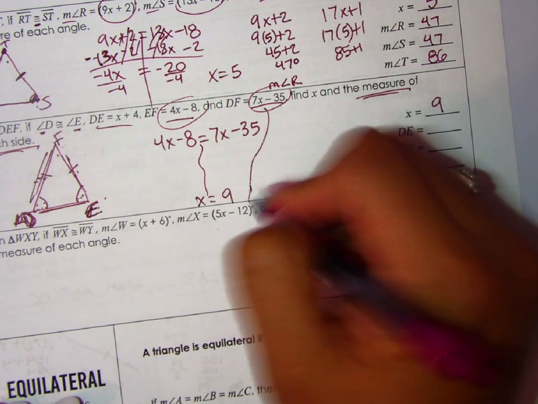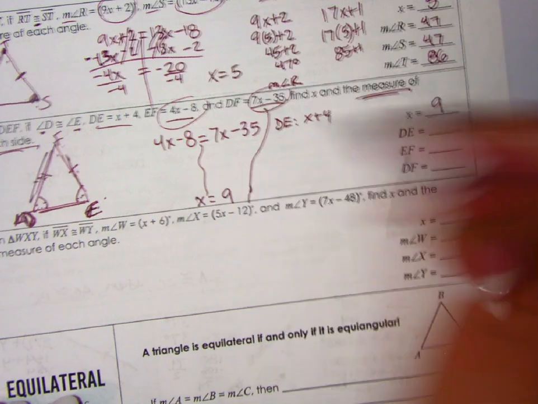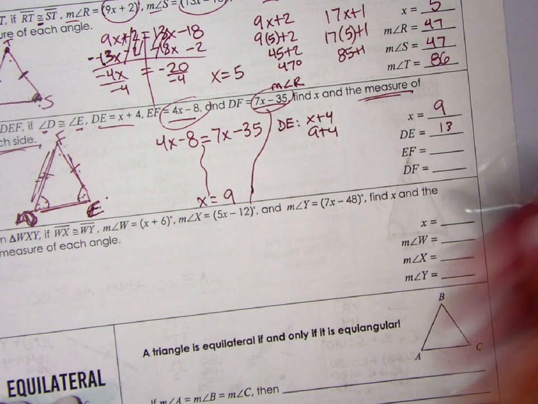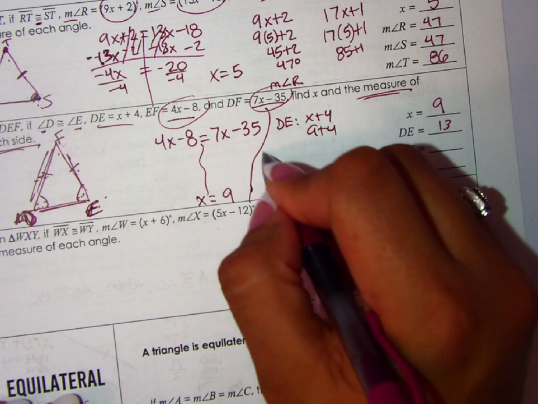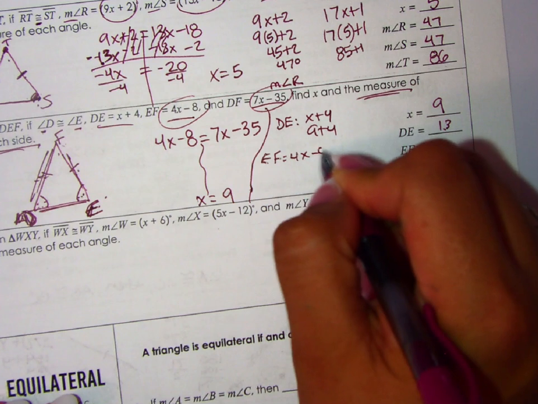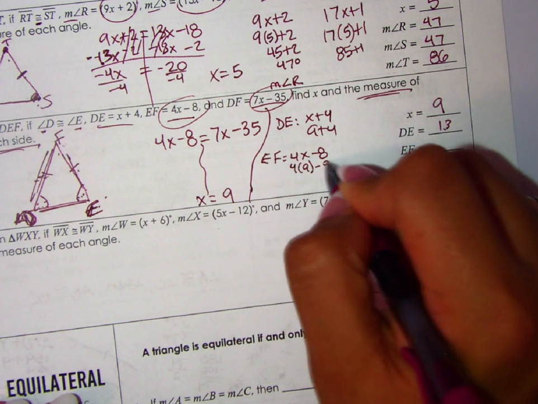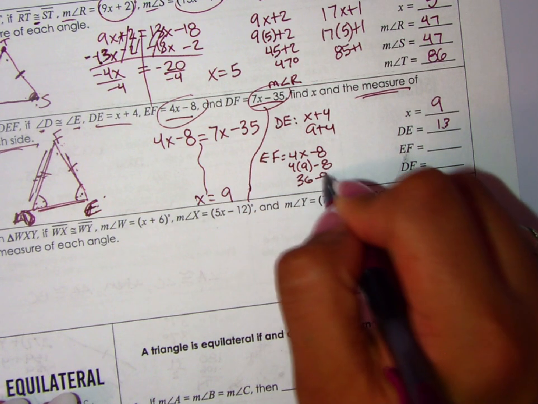Like DE, it's x plus 4, and that will just be 9 plus 4, 13. Then you have EF with 4x minus 8, and that is 4 times 9 minus 8. And that is 36 minus 8.